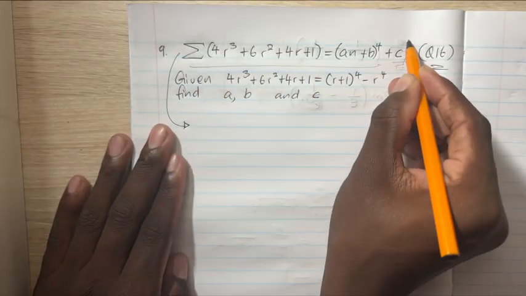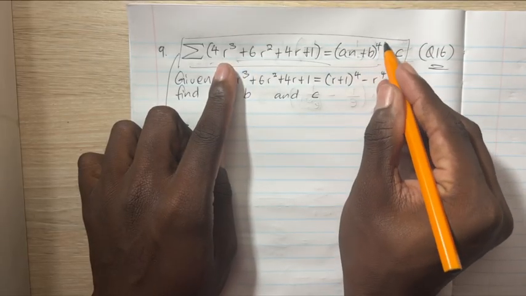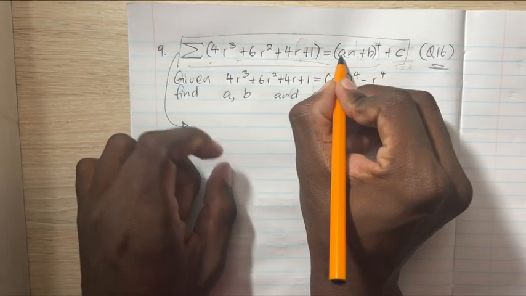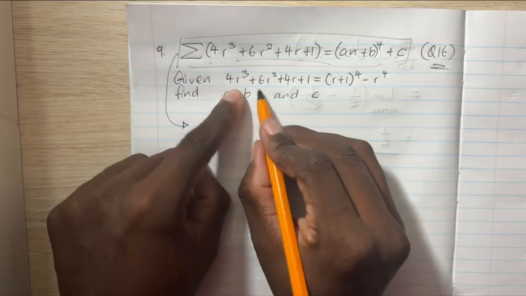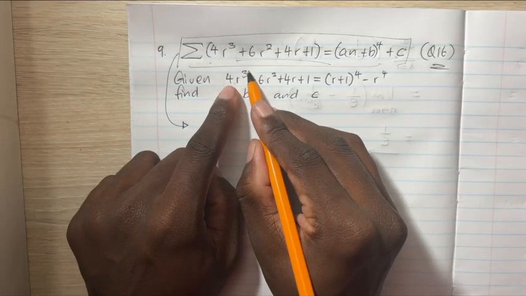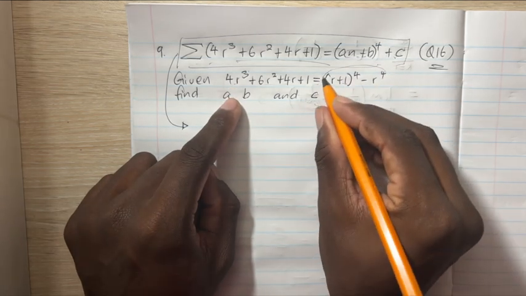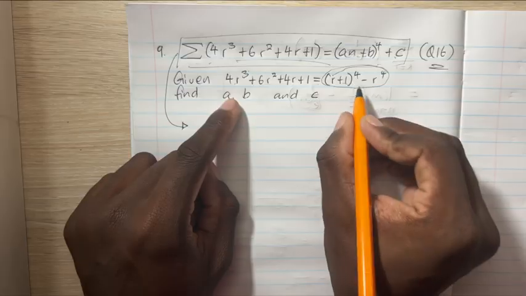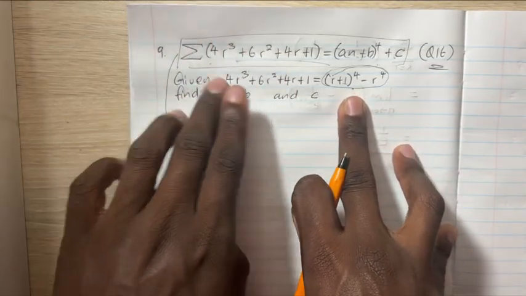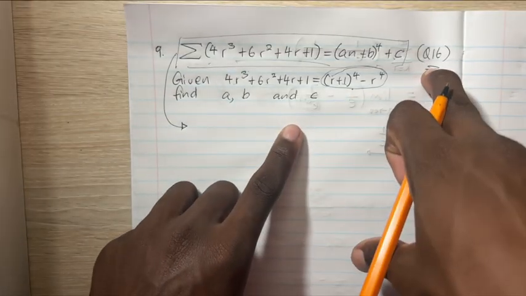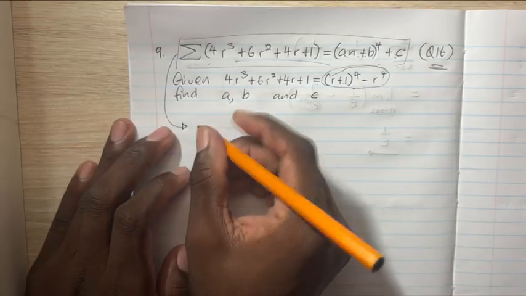So they gave you this. They said the sum of this is equal to an plus b to the power of 4 plus c. You have to find a, b, and c. But then they also gave you a hint. They said 4r cubed plus this is equal to this. If you don't understand how the question is phrased here, because I paraphrased and summarized, go to question 16 of the question bank on WhatsApp. You'll see how it's written there, which is how it was written on the question paper.